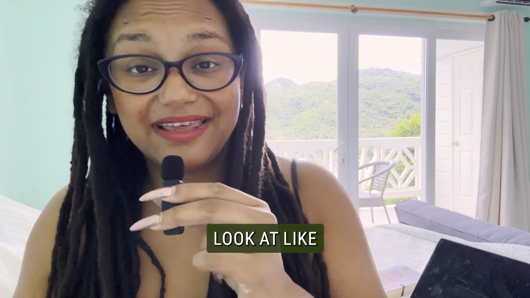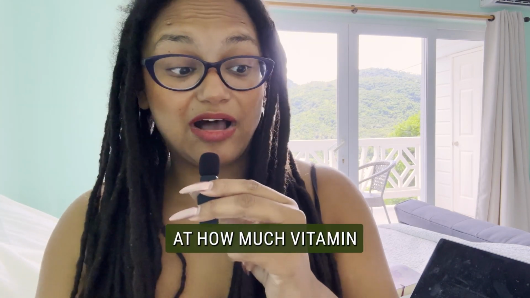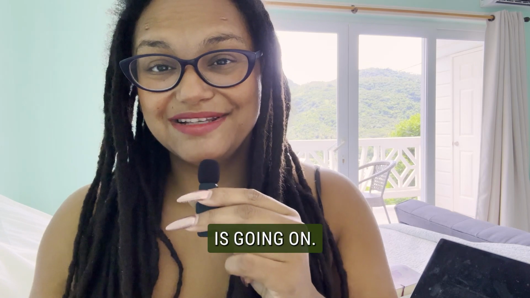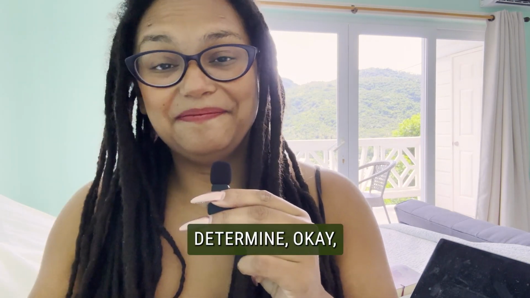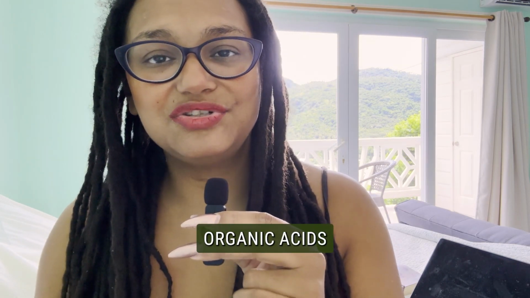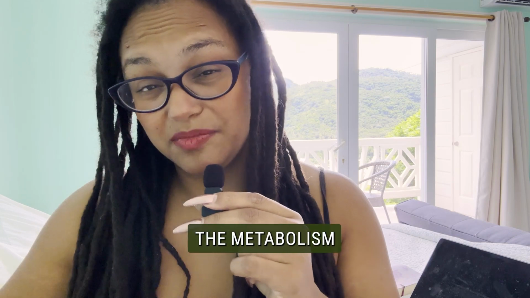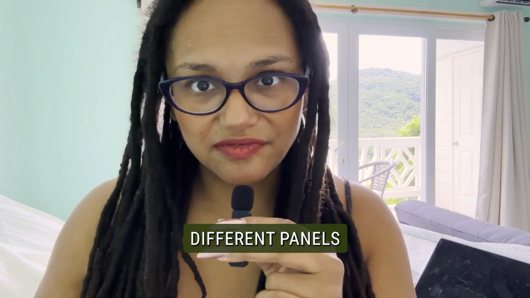I can also look at a SpectraCell micronutrient panel, which looks at your white blood cells and looks at how much vitamin and mineral status is going on. I can look at a hair mineral analysis to really determine, okay, does this person have heavy metals that are impacting? And I can see it in organic acids too. Or really it tells me kind of the metabolism and what's going on with that energy exchange. So there's a lot of different panels that I look at.